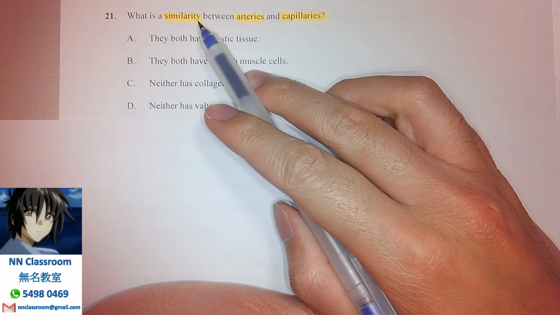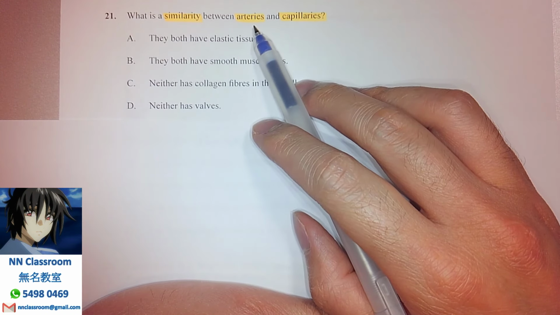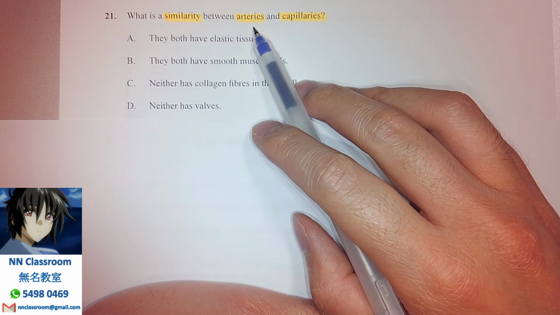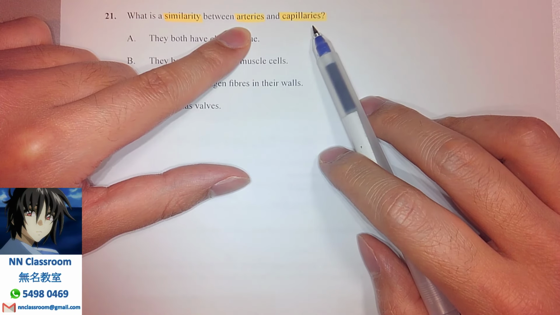So that means the same thing, the similarity between arteries, the ones that transport the blood away from the heart to different organs, and the capillaries, a really important region between the arteries and veins where the exchanging of the materials exists. Yeah, so let's see. First of all, before choosing the right choice, students must have an idea of what arteries should look like and what capillaries should look like.